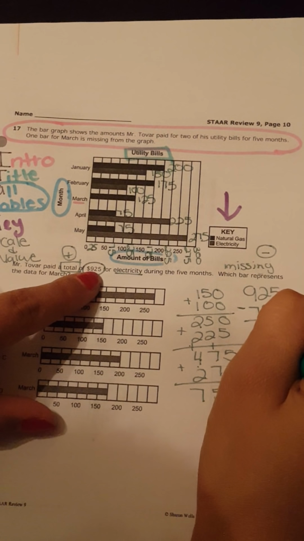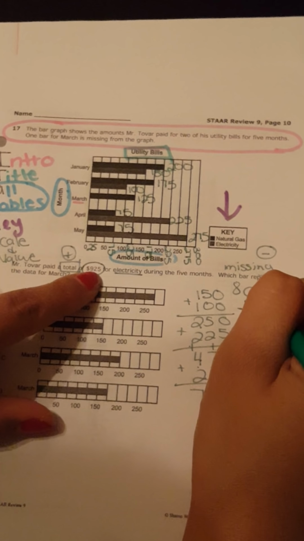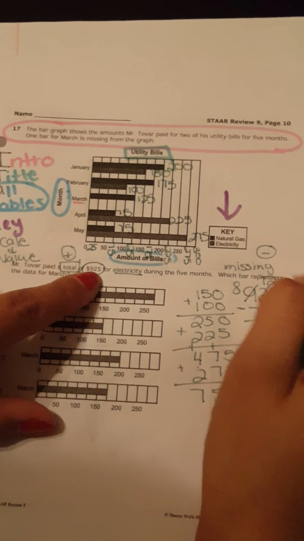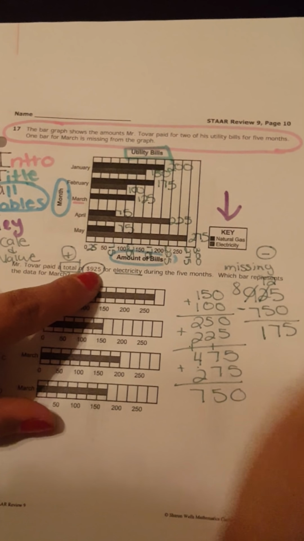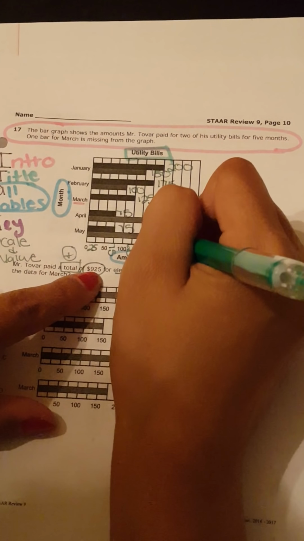5, I can't subtract 5 from 2, I borrow from the 9, it becomes an 8, and this 2 becomes a 12. So then 12 minus 5 is 7, and 8 minus 7 is 1. The missing bar is 175, which would be right around here.